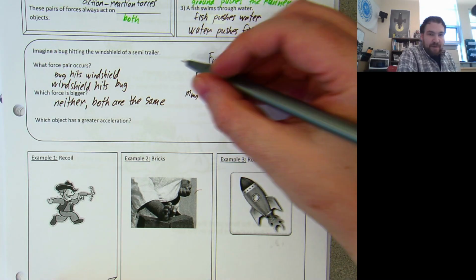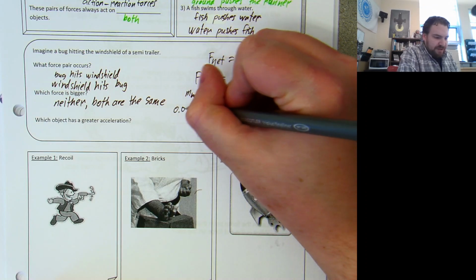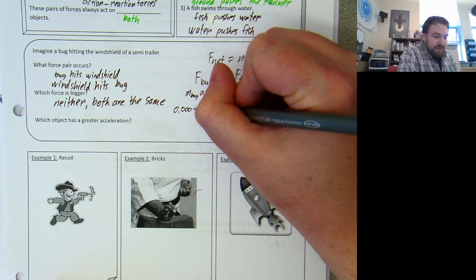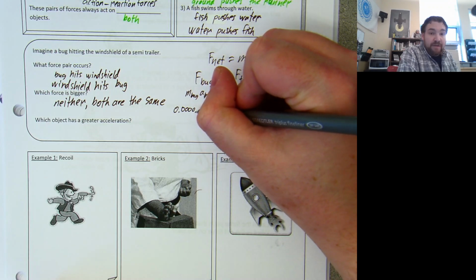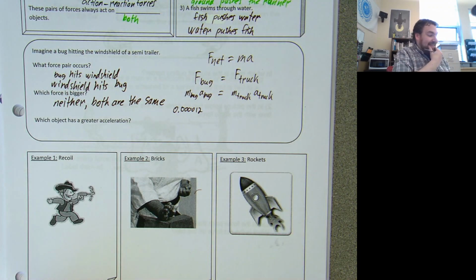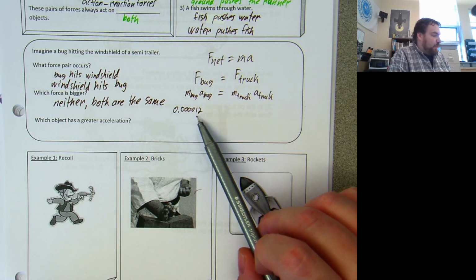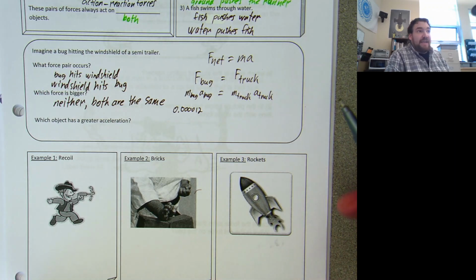So the mass of this bug is going to be 0.000012 kilograms. That's your horsefly. Those of you who've never had the misfortune of meeting a horsefly, they're awful.